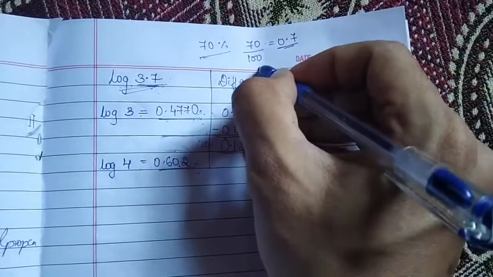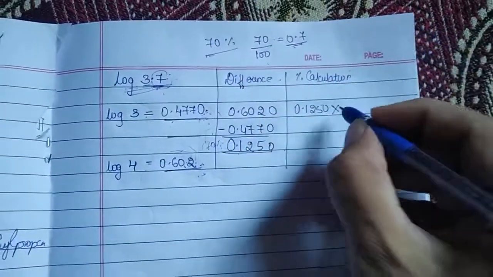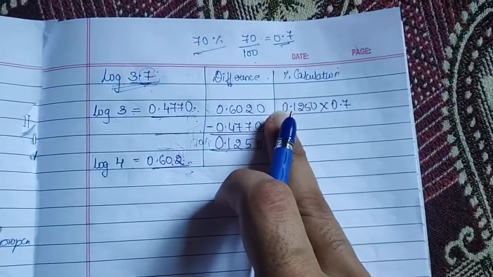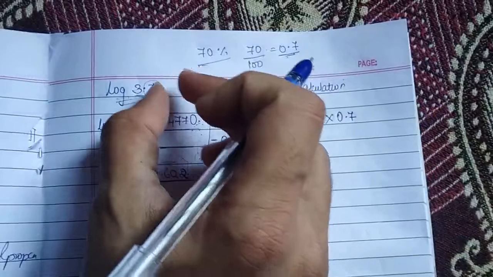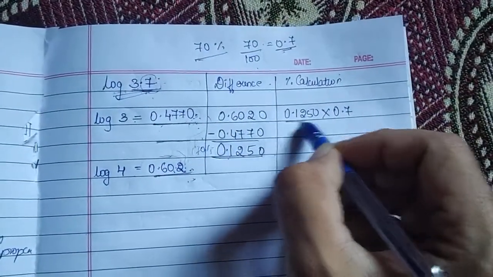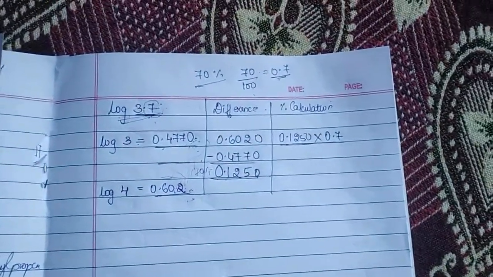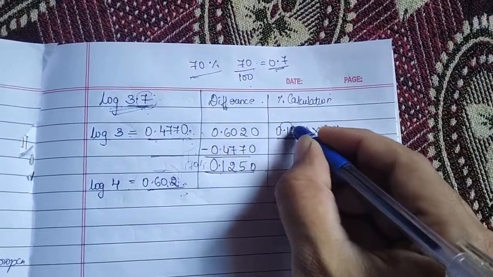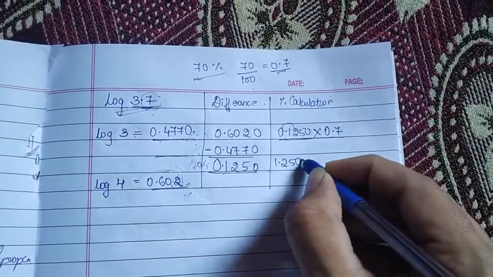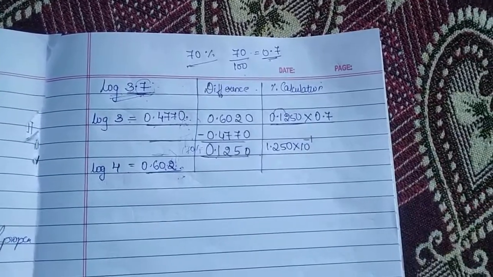That is 70 by 100, or whatever number is after the point, multiply with that. After the point we get 0.7, right? So 0.1250 is the difference, and this number I have to multiply with it. Multiplication is a bit difficult, so let us take it in powers of 10. When I shift the values, I get 1.250 into 10 to the power of minus 1.